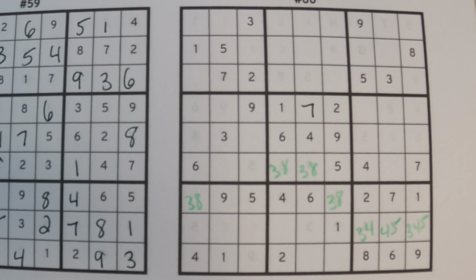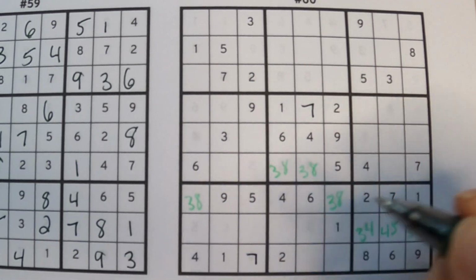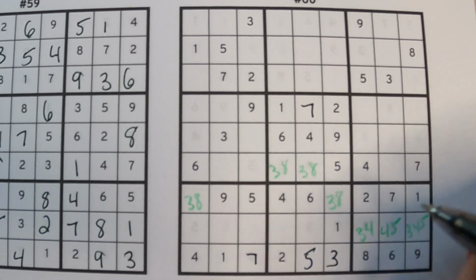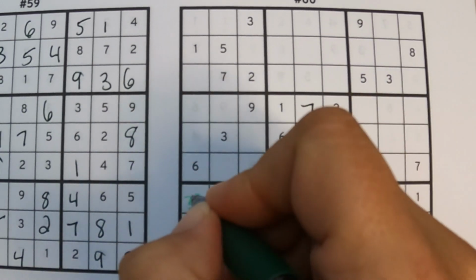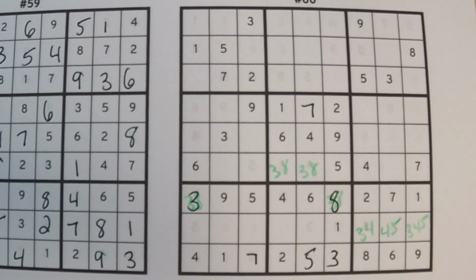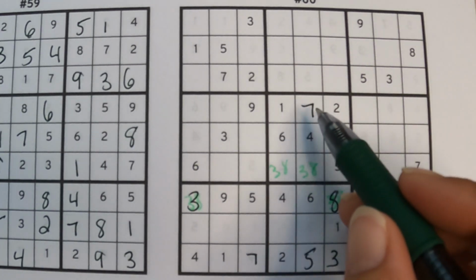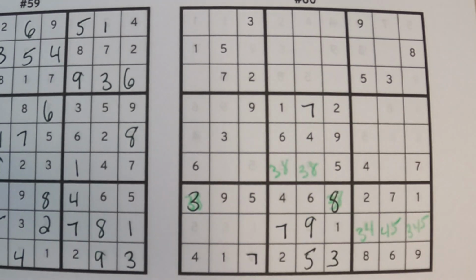For this bottom row, we're missing 3, 5, and 7. We've got a 3 and 5 here, so this is our 7. 5 here, so 3, 5. That 3 makes this our 8, 3. For this box now, we're missing 7 and 9. We've got the 7 here, so 9, 7.